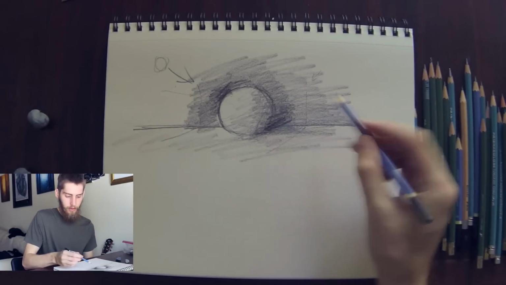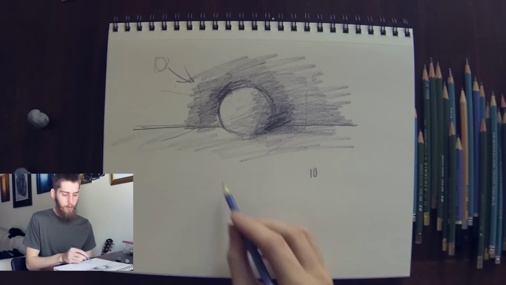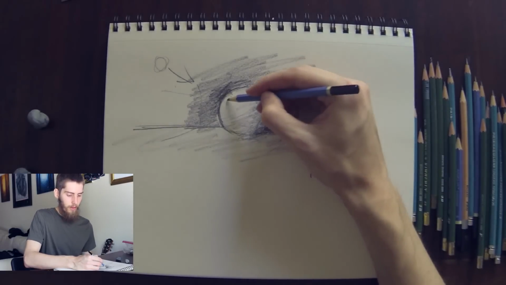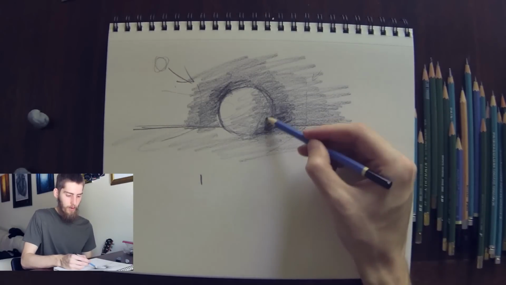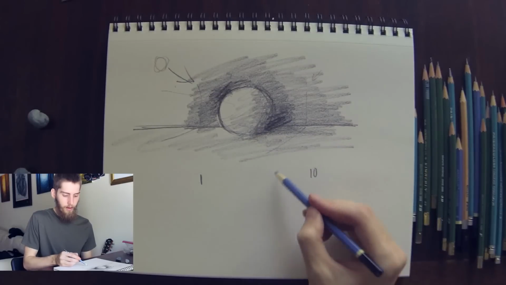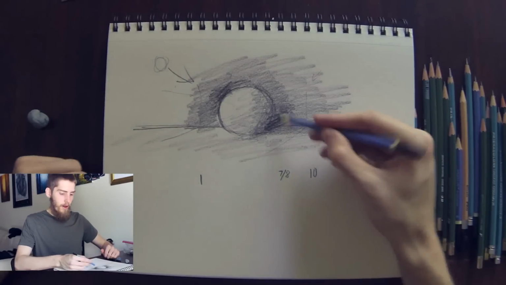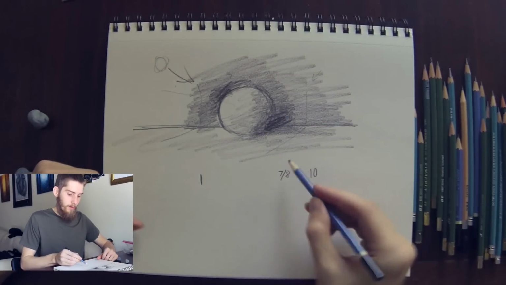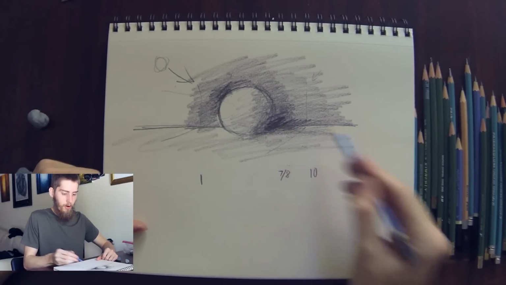So we could say this darkest dark is like a number 10 value. If we're doing 1 to 10, 1 being the lightest, this lightest area will be a 1, this darkest area will be a 10, and maybe the shadow side on this ball is between a 7 and an 8. So obviously this shadow on the ball is much closer to this really dark area right behind the ball.